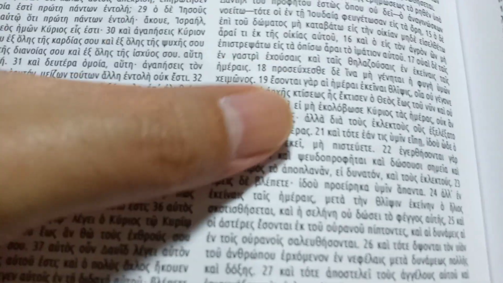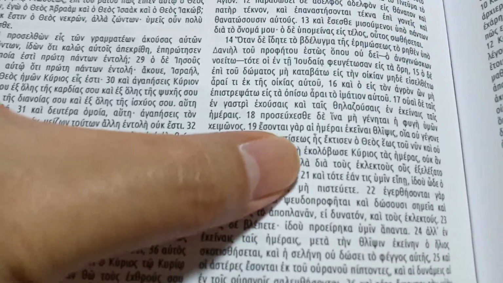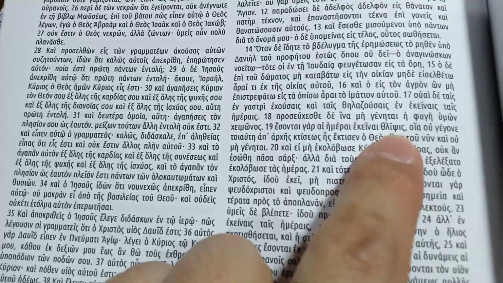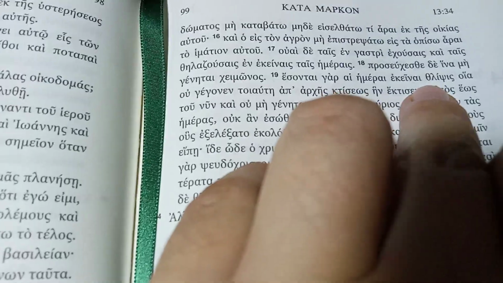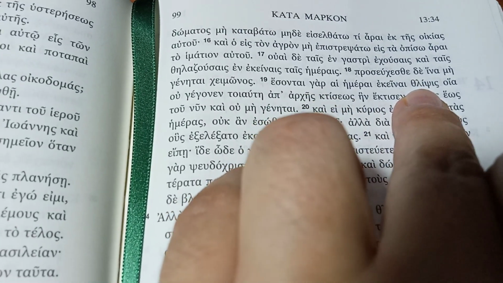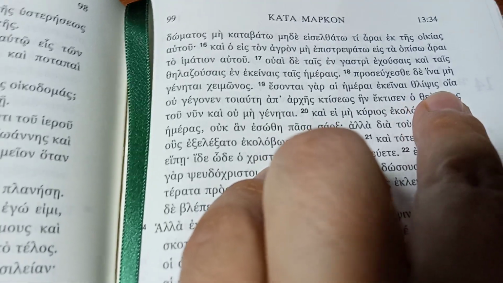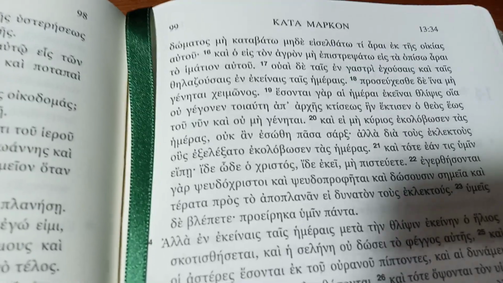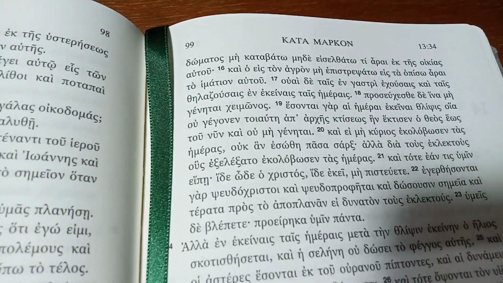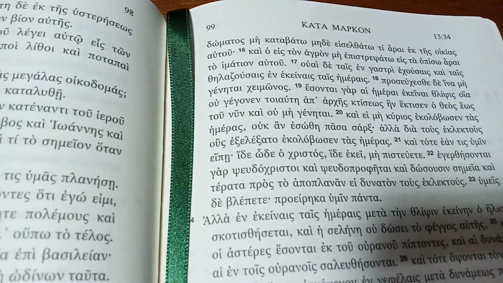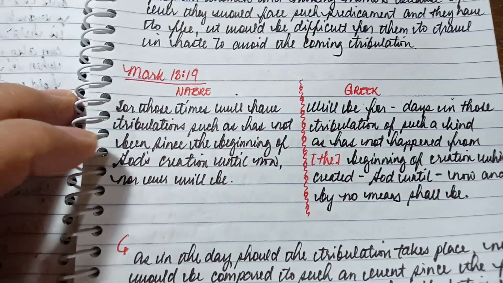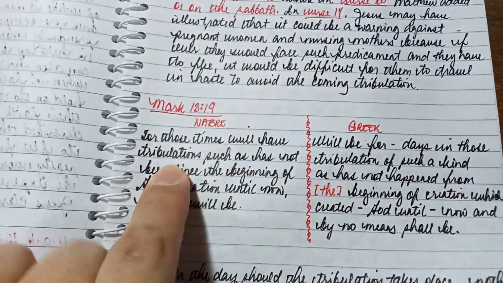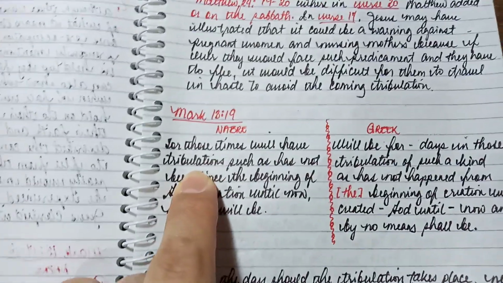I would like to show you just a small difference: after the word tribulation there's a comma in the NABRE, but in the Tyndale there is no comma after the word tribulation. So I think I followed through the Tyndale text here. Let me show it for you. This is how I rendered the Greek from the NABRE. This is the translation of NABRE.